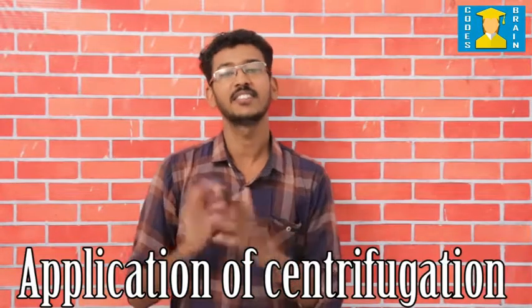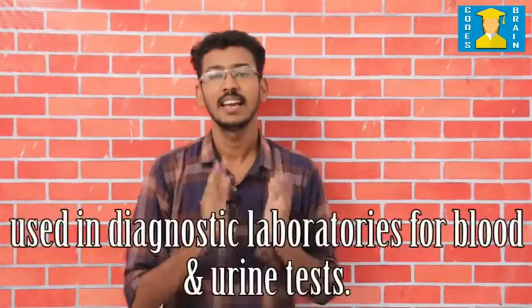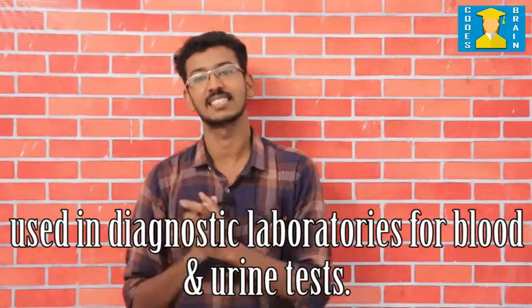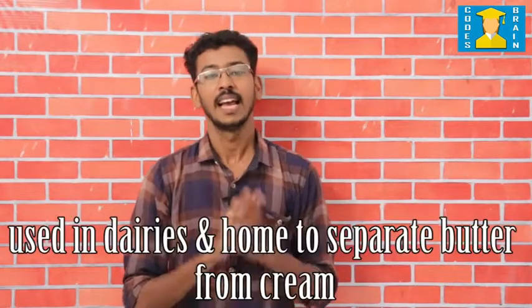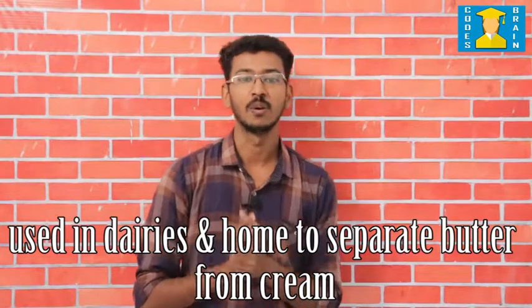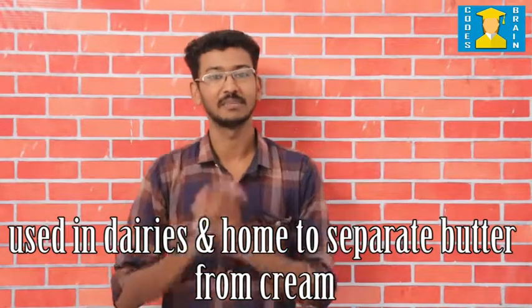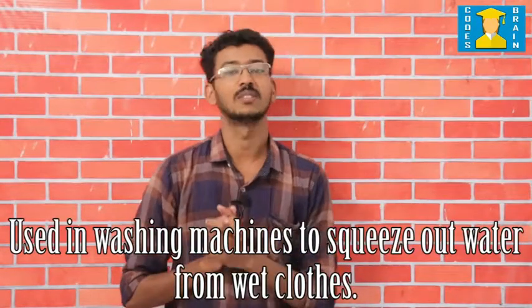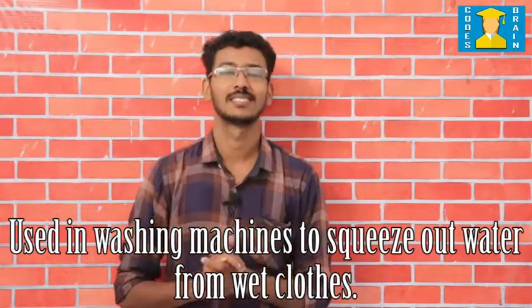Now, let us see the applications of centrifugation. First application, it is used in diagnostic laboratories for blood and urine tests. Second application, it is used in dairies and at home to separate butter from cream. Third application, it is used in washing machines to squeeze out water from wet clothes.